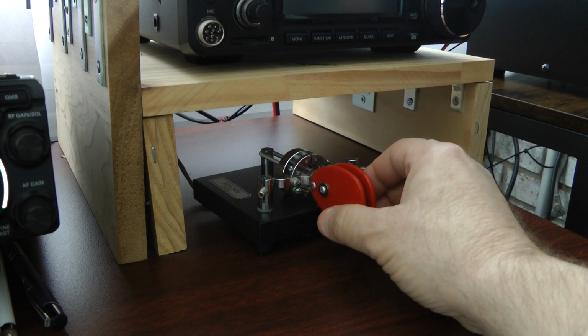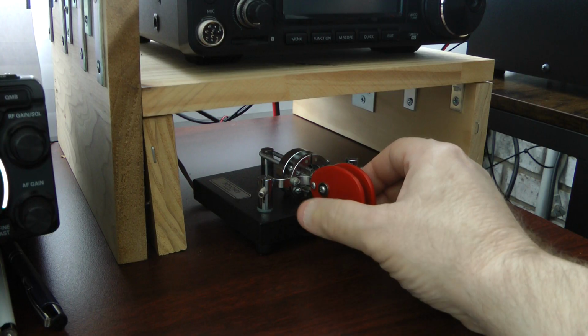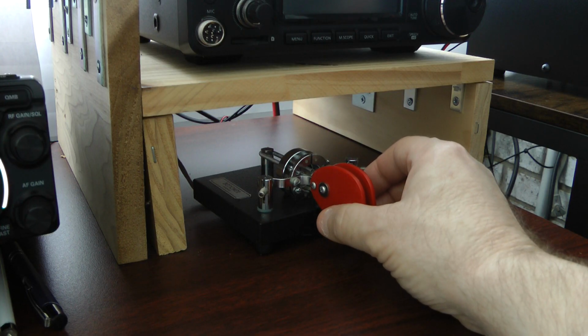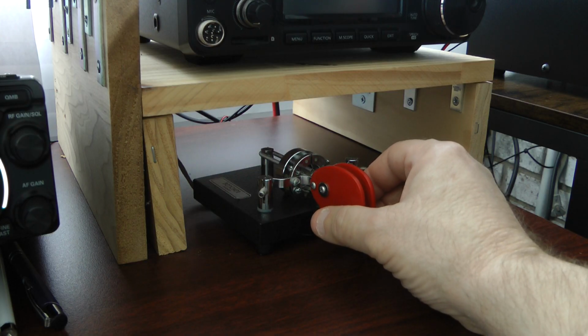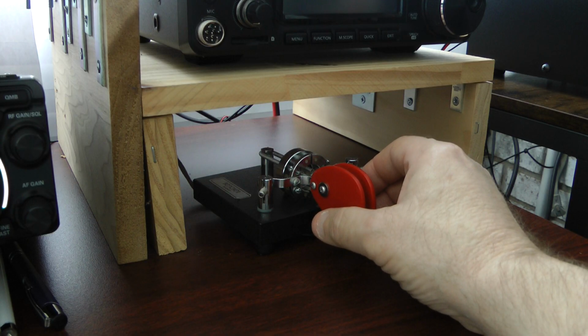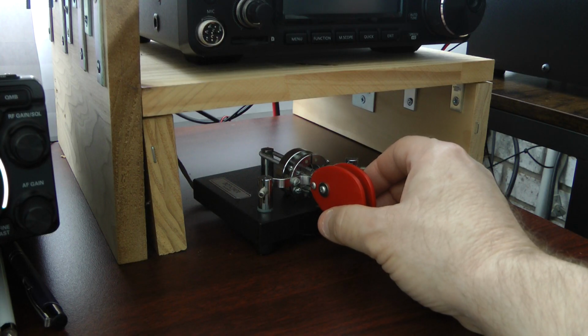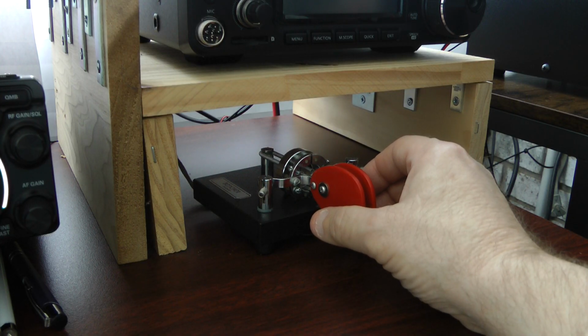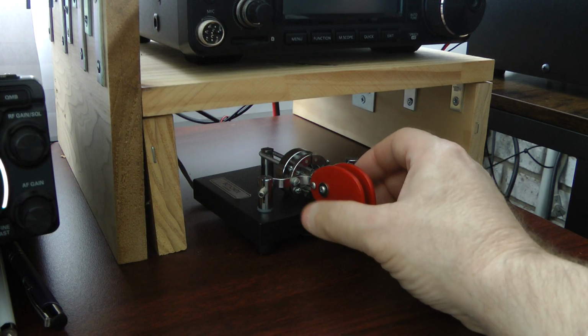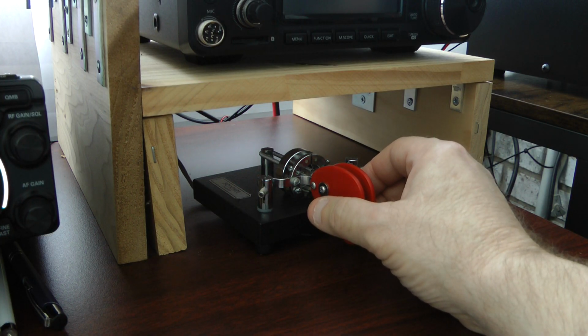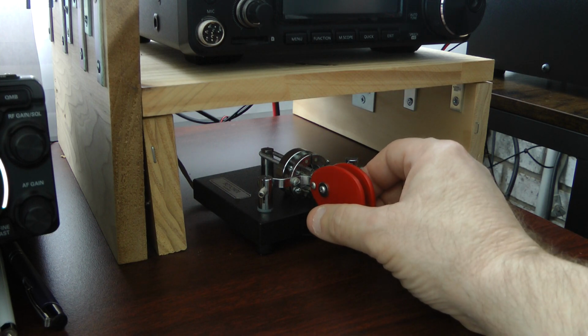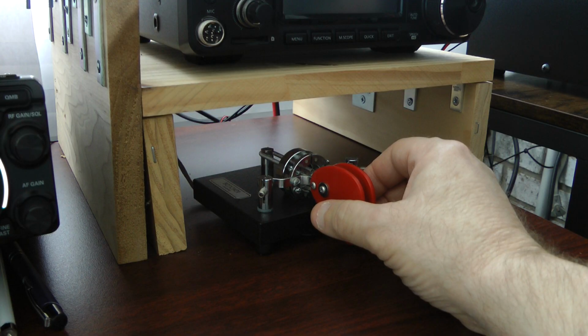5, 6, 7. I messed up, so what am I supposed to do? I'm either supposed to hold it down or send a series of dits to let you know that I messed up. 7, 8, 9.